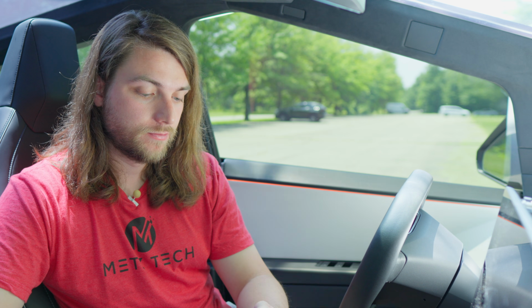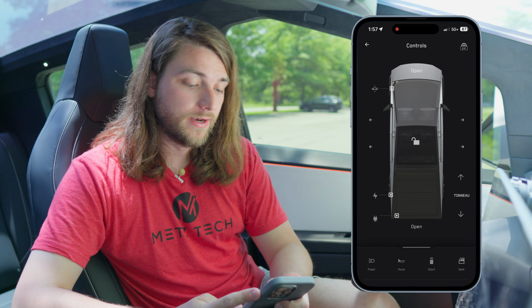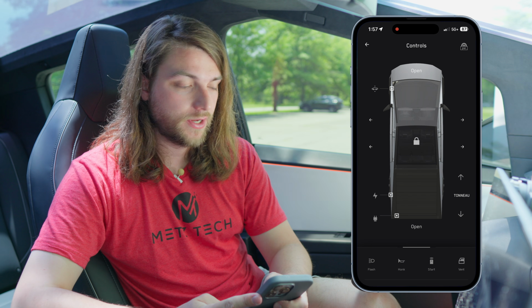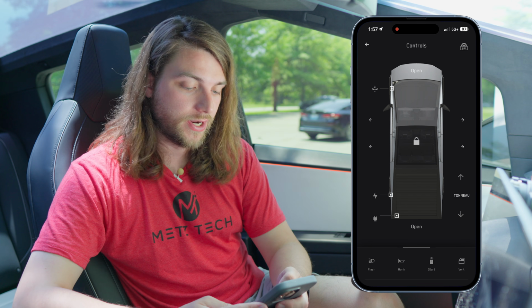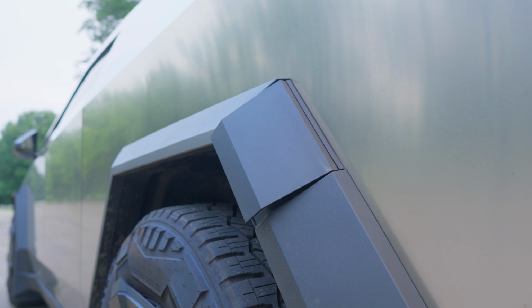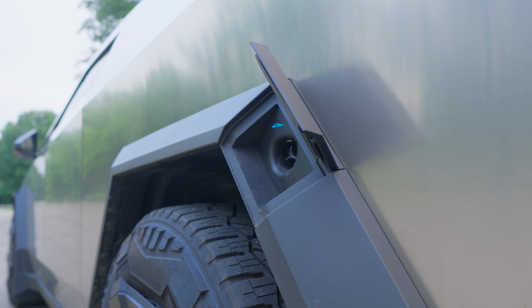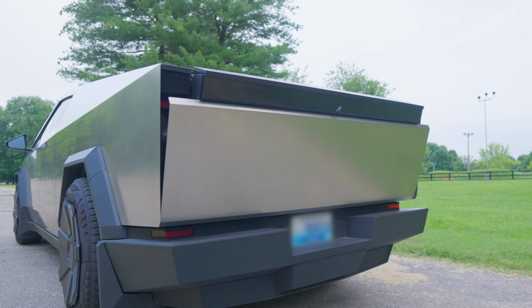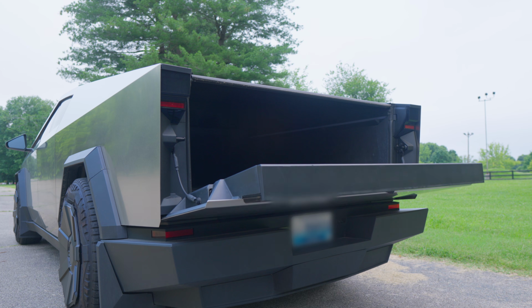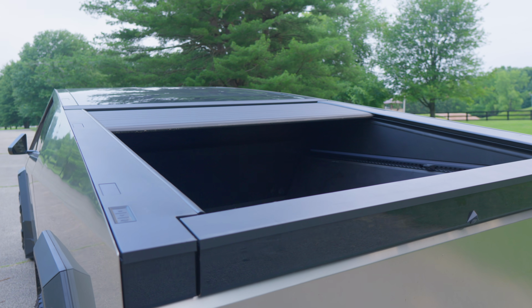You can pop open any of your doors, just like that. You can obviously lock and unlock the car, and when you lock it, your mirrors are going to fold in, obviously. You can open the charge port. You can turn on the outlets inside of your bed. You can open your tailgate nice and easily. And then, of course, you can open and close the tonneau cover in the back if you want to quickly and easily do that.